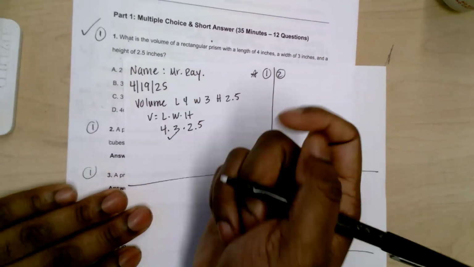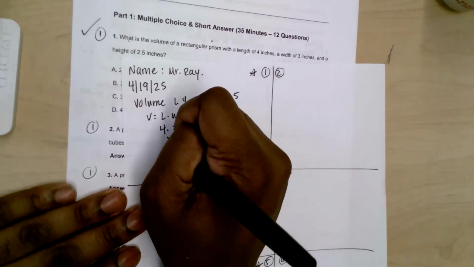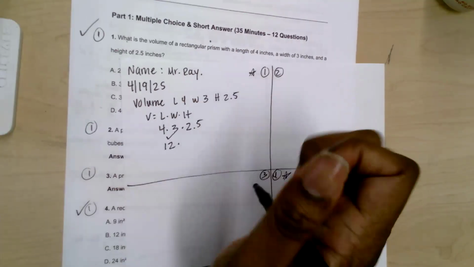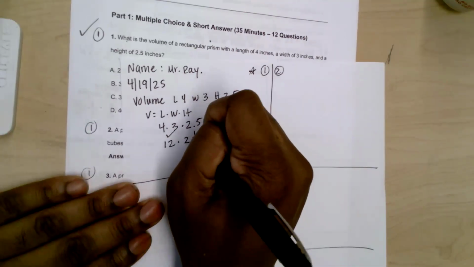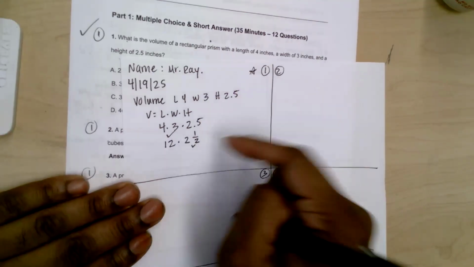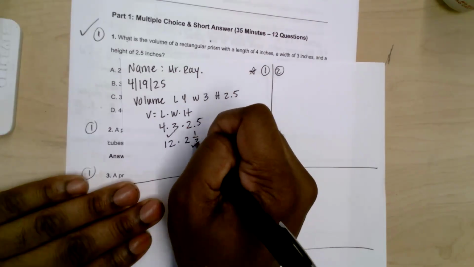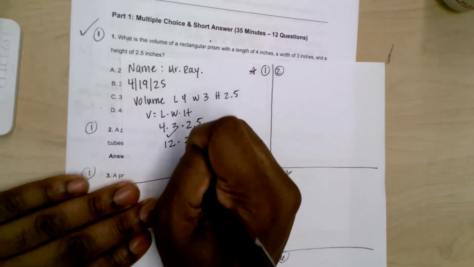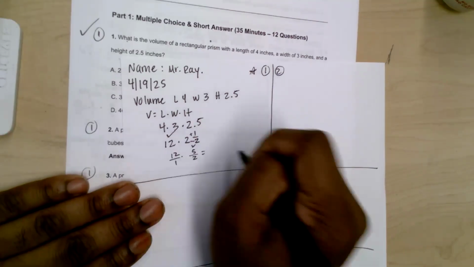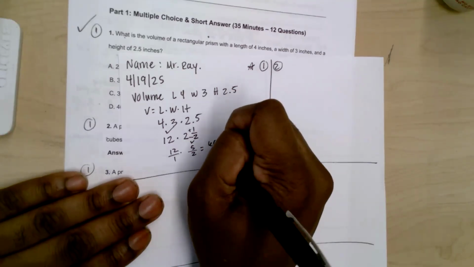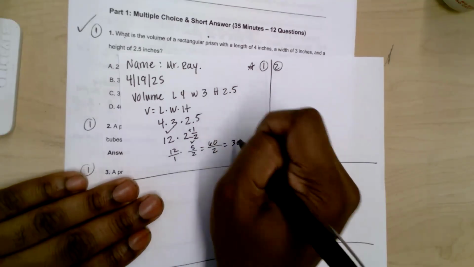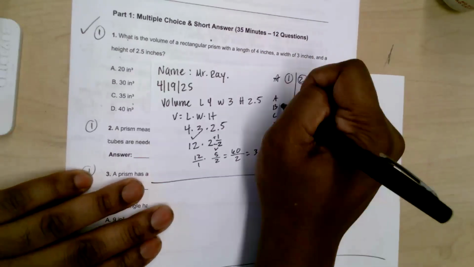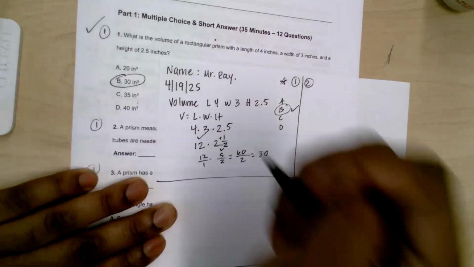4 times 3 is 12, and 12 times 2 and 1/2. I can convert that into an improper fraction. So that's 4, let's multiply that, add that. So that's 5/2. So 12 over 1 times 5/2. 12 times 5 is 60. 60 over 2 is 30. A, B, C, D. The answer is B. So I'm going to select B.